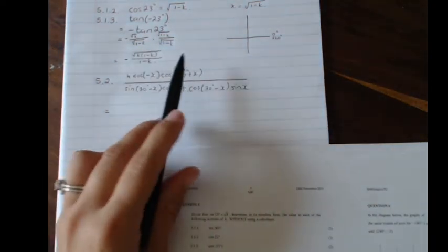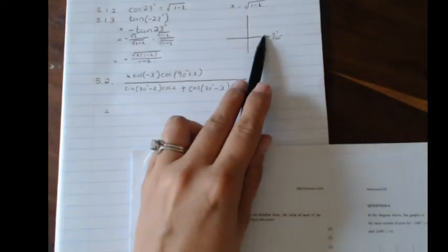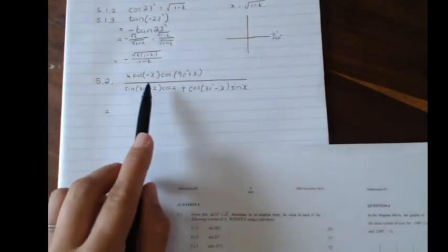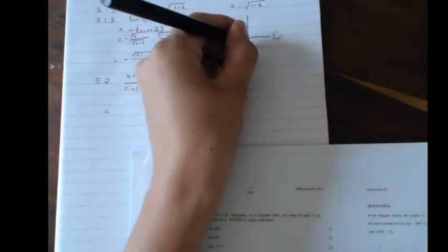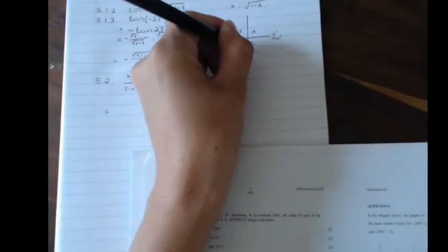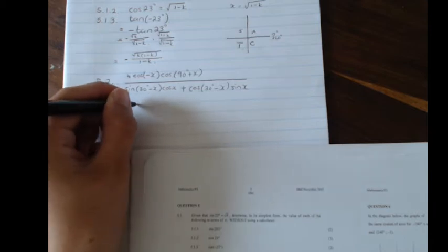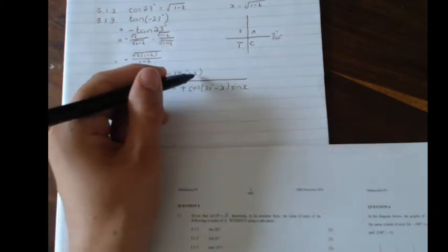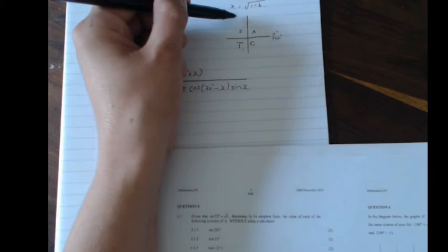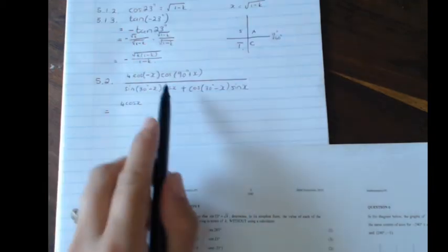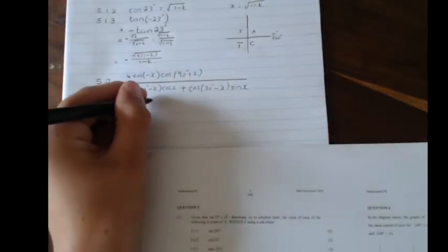Okay, so yet again, a negative angle lies in quadrant 4 where cos is positive. So I have positive cos x there, 4 cos x, and cos of 90 plus x. 90 plus x places it in quadrant 2 where cos is negative, so this becomes negative sine x.